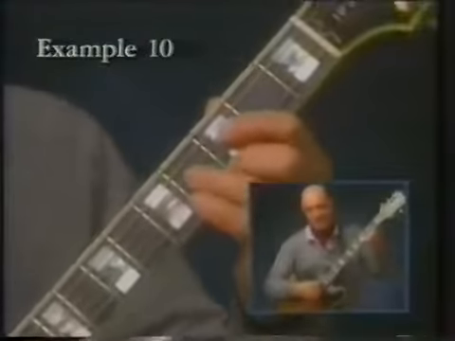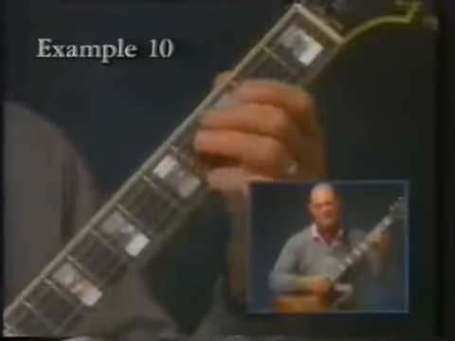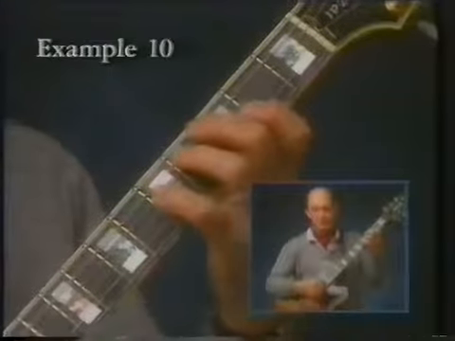That is in this case using the 11th, but it has to be pure.